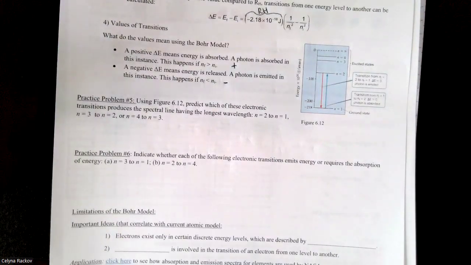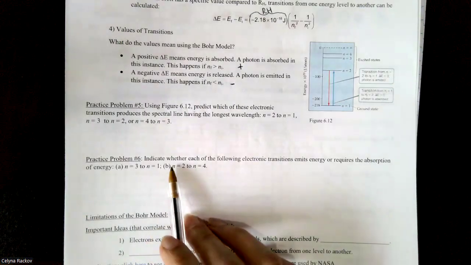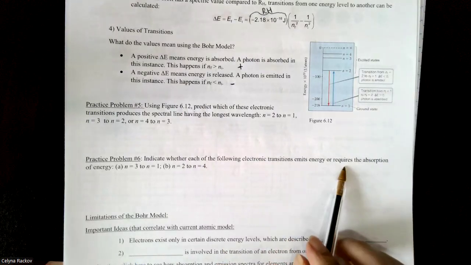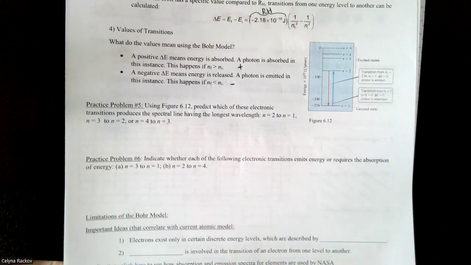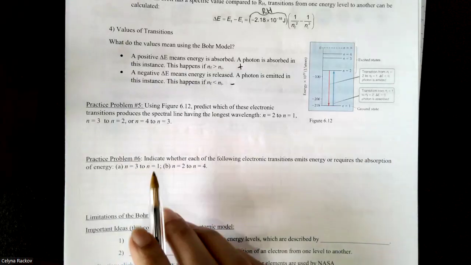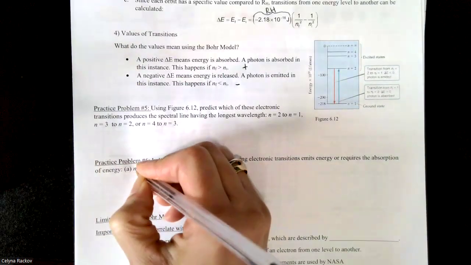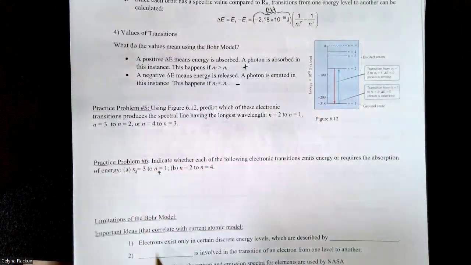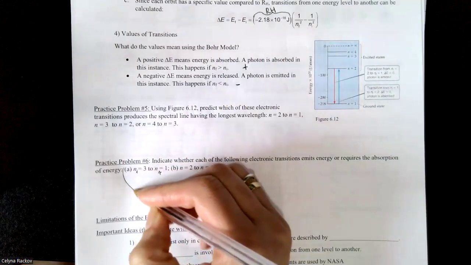Okay, so let's see problem 6 here. Indicate if each of the following electronic transitions emits energy or requires the absorption of energy. Like here, from 3 to 1, right? So 3 is the initial and the final is 1.